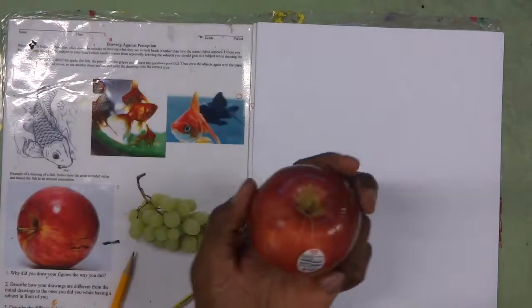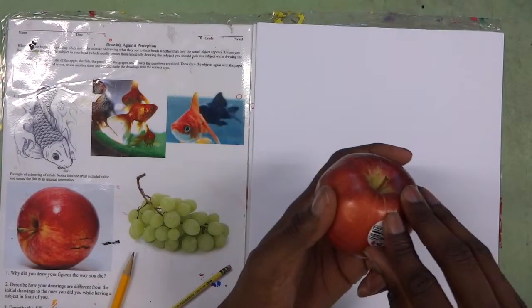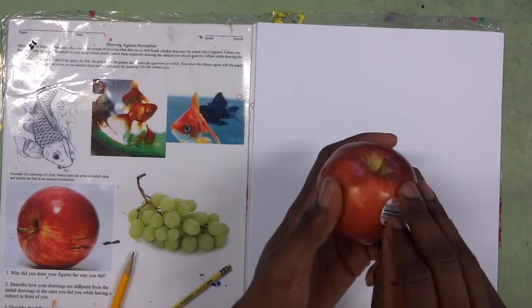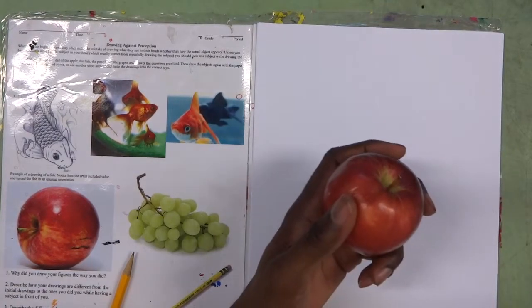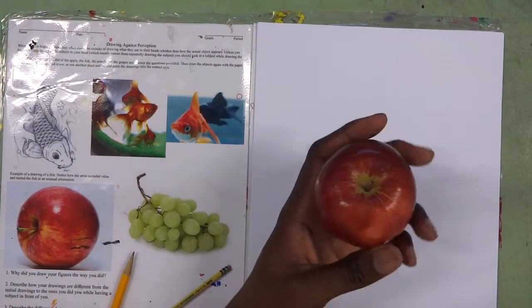So here I have an apple. We're going to do the apple first. I guess you don't want the sticker there. I like real things to look at. I don't necessarily like real things to draw from.